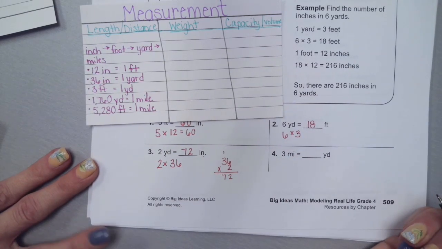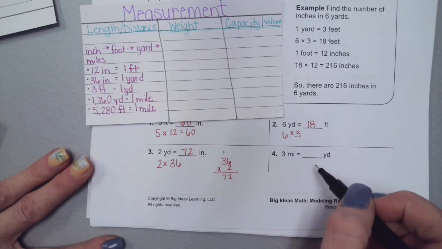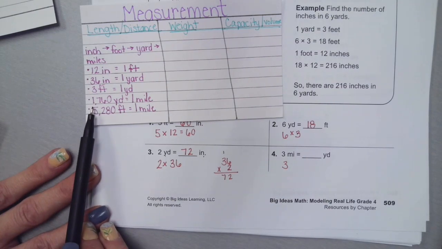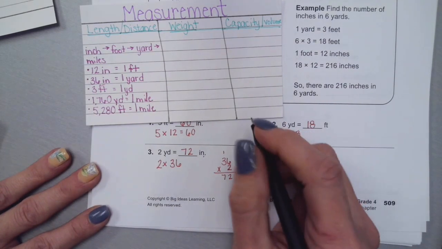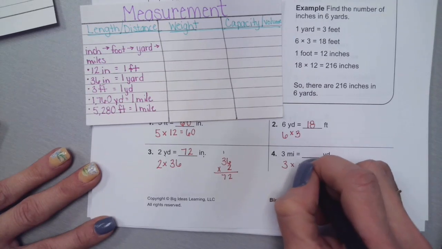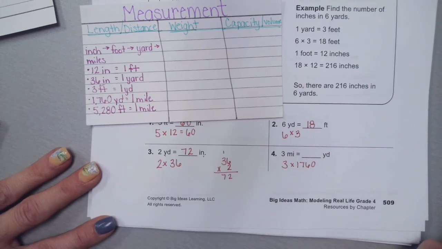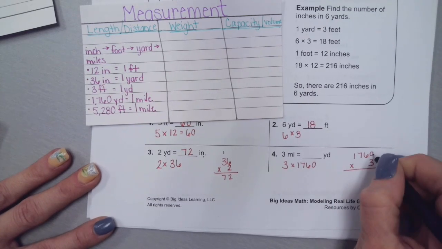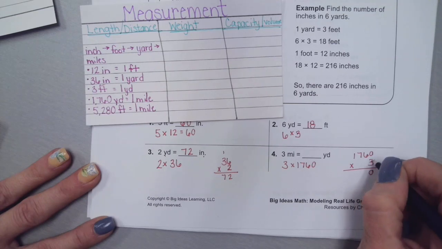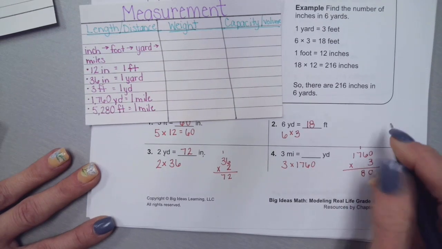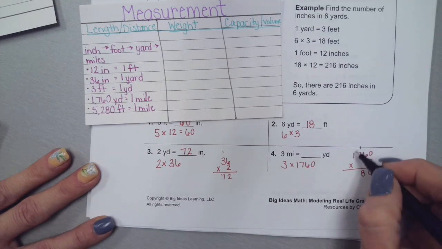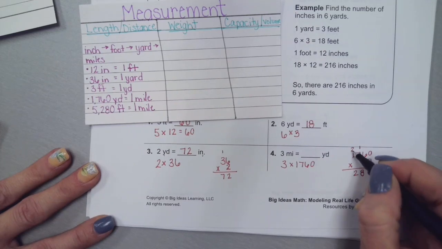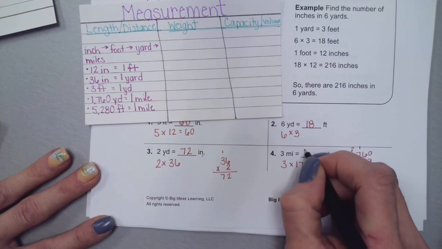And 6 times 3 is 18. All right. Miles to yards. 3 miles. And it's 1,760 yards in a mile. 0 times 3 is 0. 6 times 3 is 18. 7 times 3 is 21. Plus 1 is 22. 1 times 3 is 3, 4, 5. So 5,280.